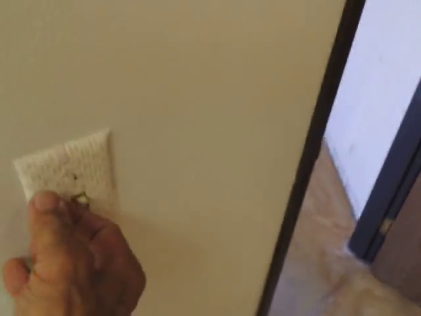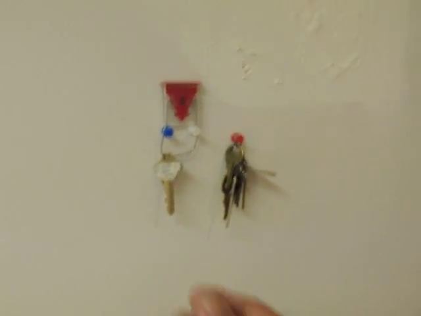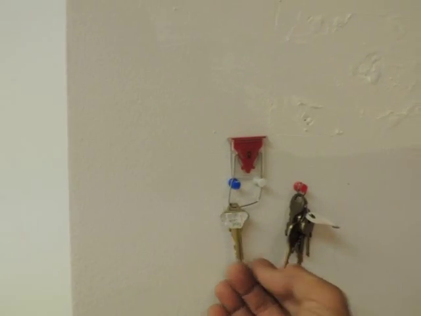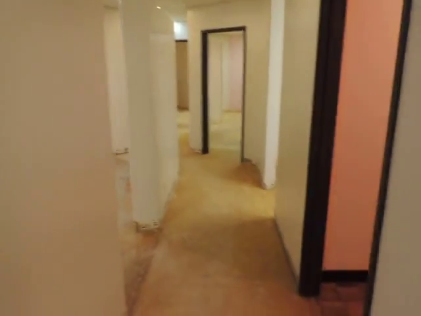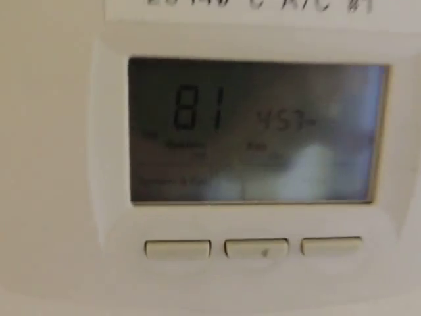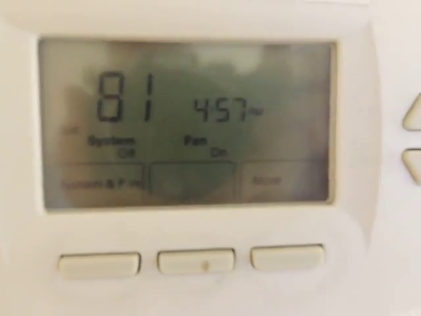This is a switch for the hallways. It's a 3-way switch. I have some extra keys, I think, to power the electrical box and the mailbox. Okay, this is the air conditioner. It's got a battery in there, so when I shut off all the power, it'll still be on.